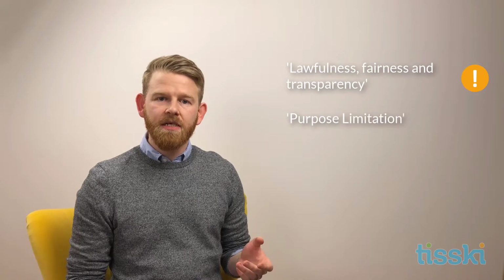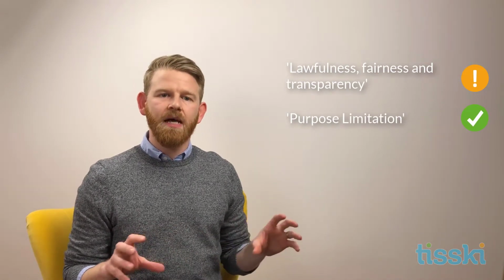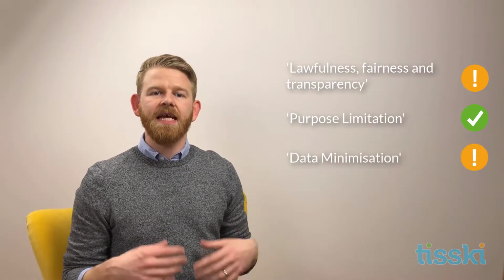The principle of purpose limitation, and no action likely to be required there, as this is pretty much in line with the Data Protection Act as it currently stands. The principle of data minimization, which is likely to require action to validate that data meets the new definition of being necessary for processing. The principle of accuracy, and again, no action probably necessary here for most organisations.